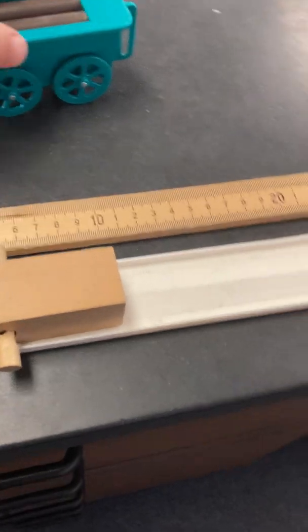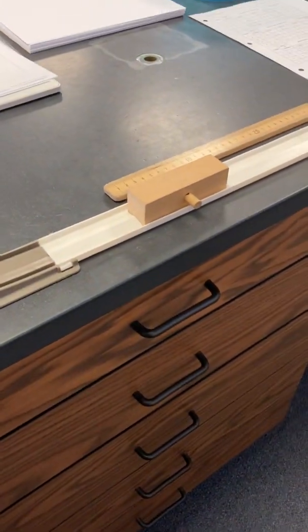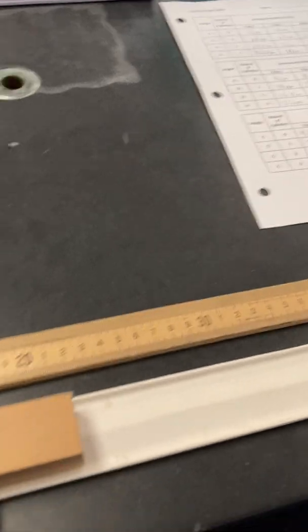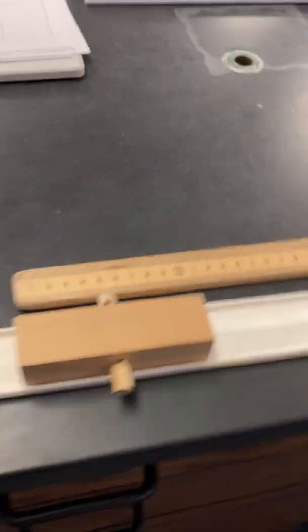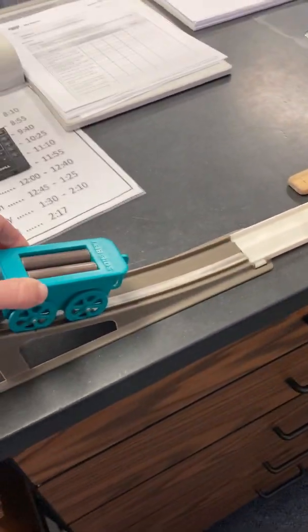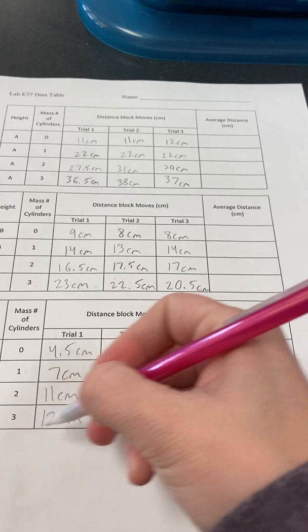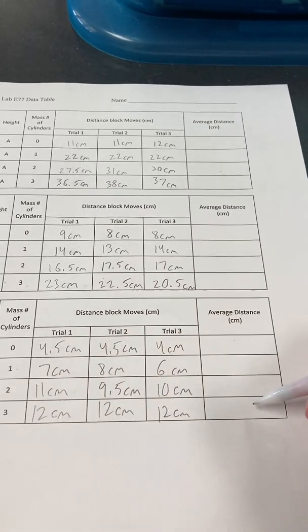Trial 2. 12 centimeters. And trial 3. 12 centimeters. Add your 3 trials, divide by 3 to get your average.